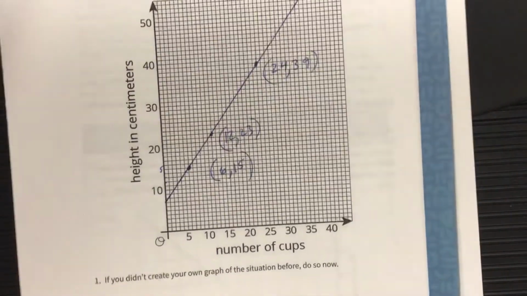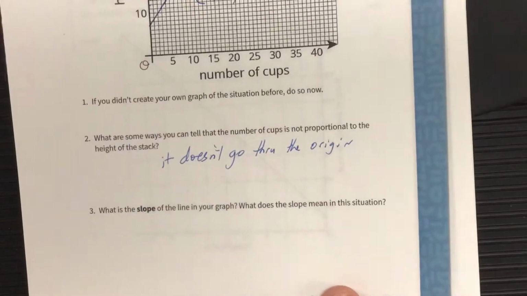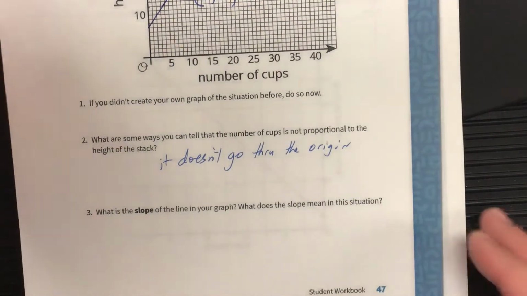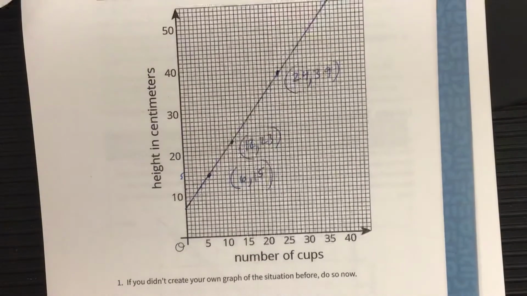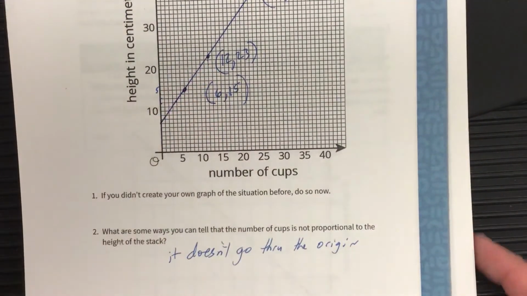Question 3. Colin, would you read number 3, please? What is the slope of the line in your graph? Okay. What does the slope mean in this situation? Now, it should not matter which points I choose to analyze because they're all on the same line. So let's do the same one, let's just do the first 2 points, smaller numbers, right?